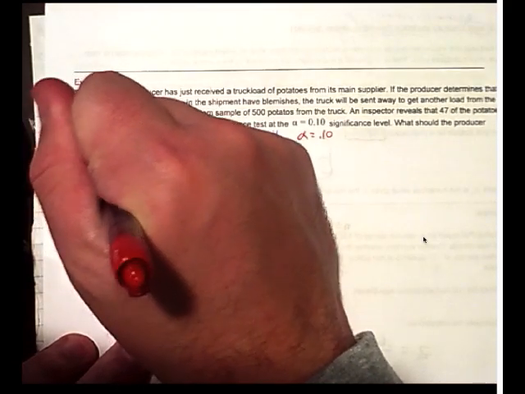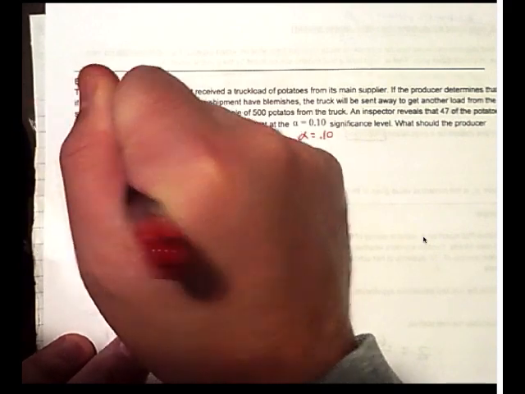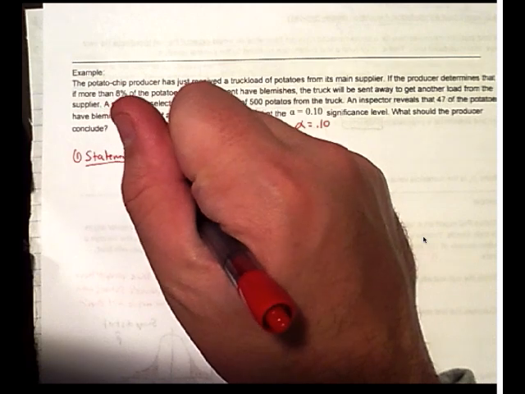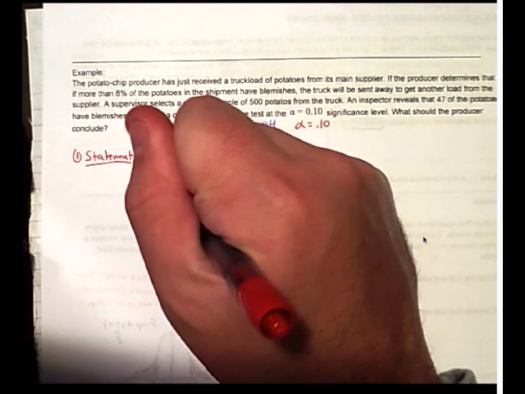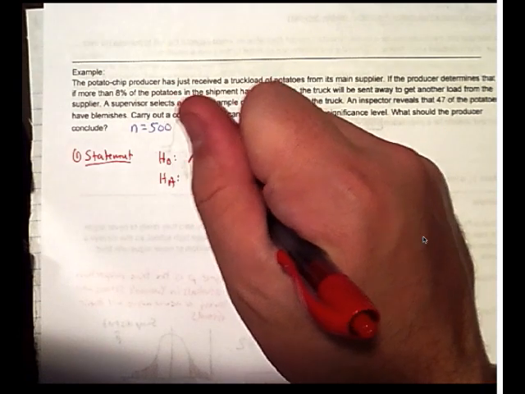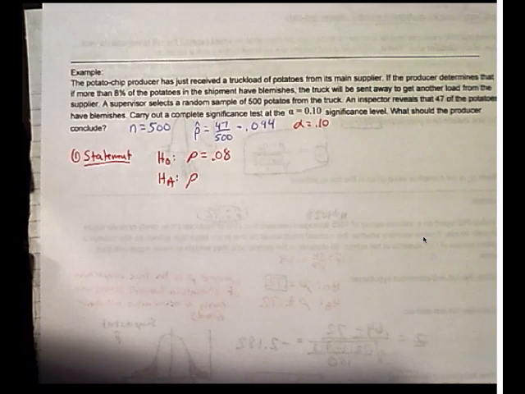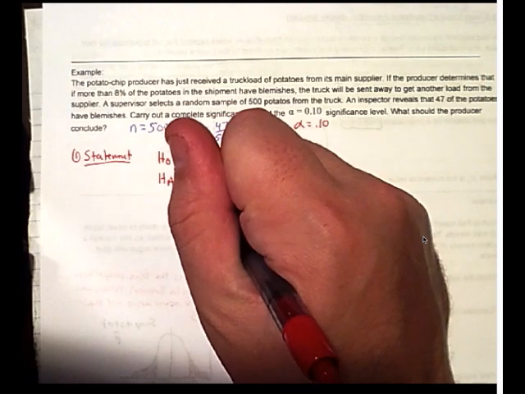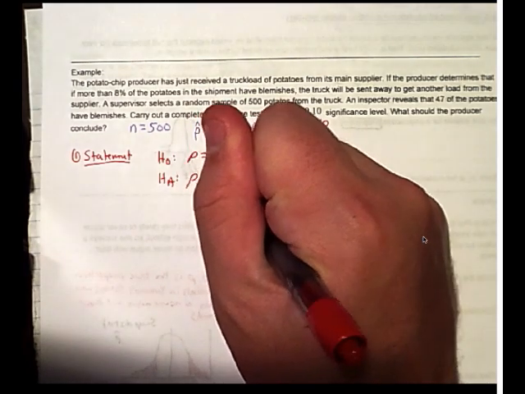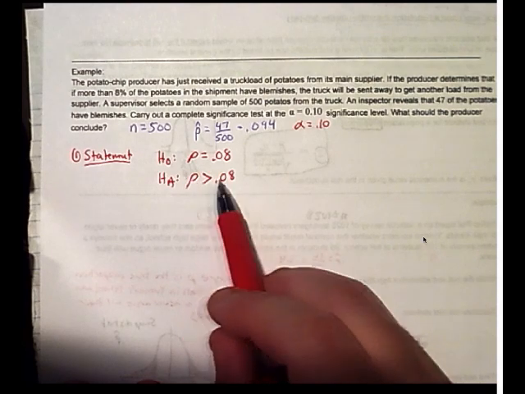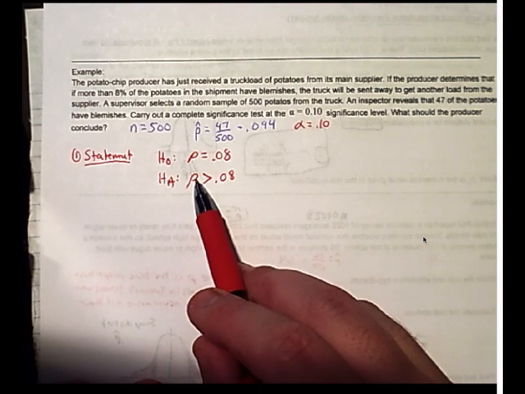So number one, I want to make some sort of statement. So my statement has to do with my hypotheses, so I need an H0 and an HA. So my null hypothesis is that the true proportion is only 8%. My alternative hypothesis, what I want evidence of, is that p is greater than 8%. Because if I have evidence of this, then I'm going to send the truck back.